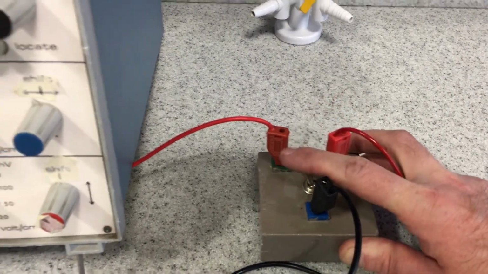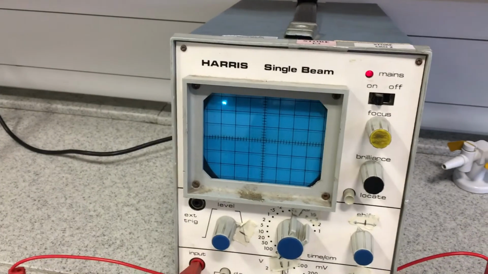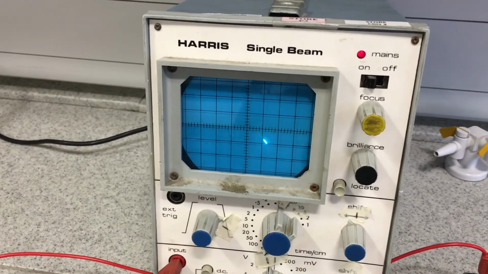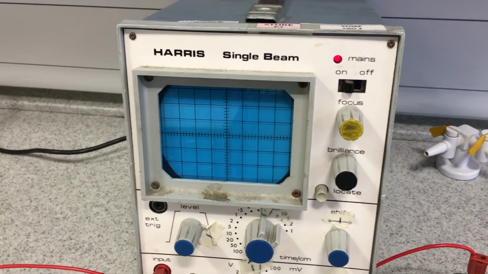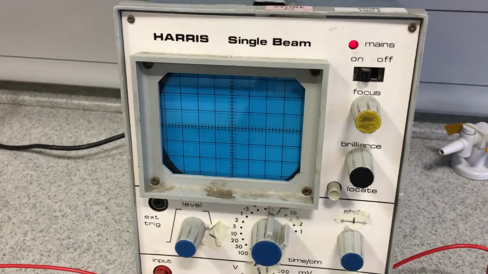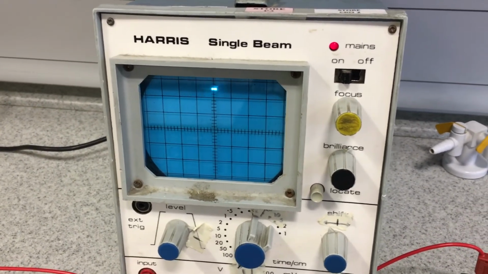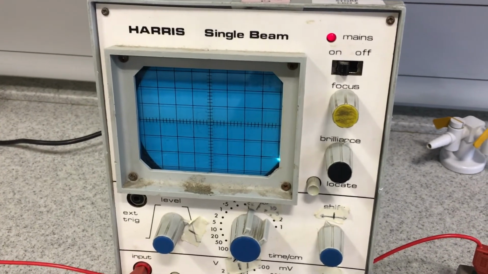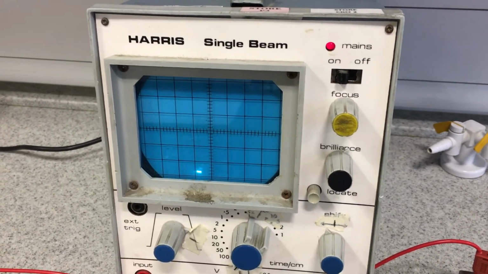I'm now going to empty it out by switching across to the right hand side. Watch the trace. I'm going to show charging and discharging. These are the voltage graphs. Charging, discharging. Again.